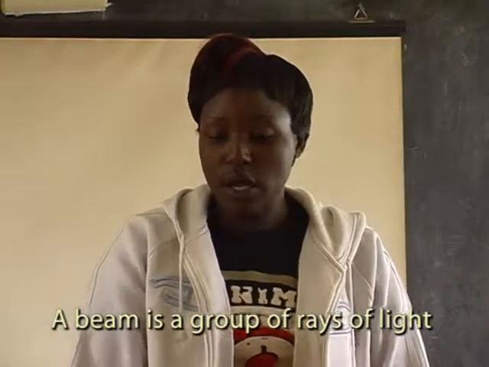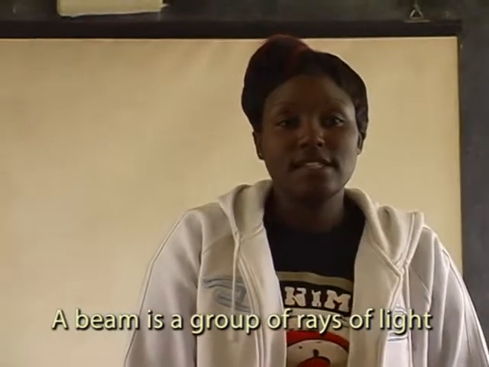Now, as we conclude, what have we said is a ray of light? Somebody to try? Yes. We have said a ray of light is a straight line that shows the path of light and its direction of travel from the source. Again, what have we said is the group of rays? How do we call the group of rays? We call it a beam. A beam is a group of rays.